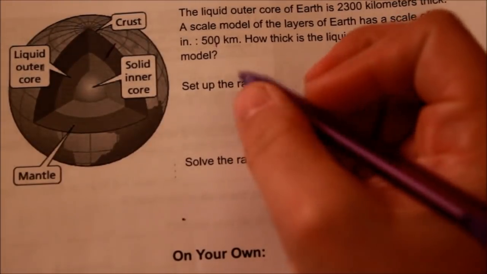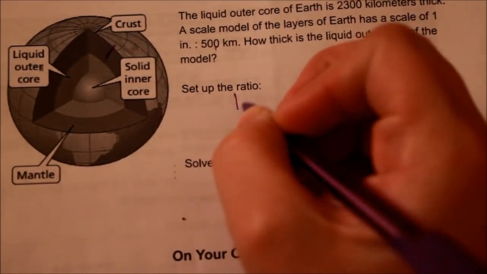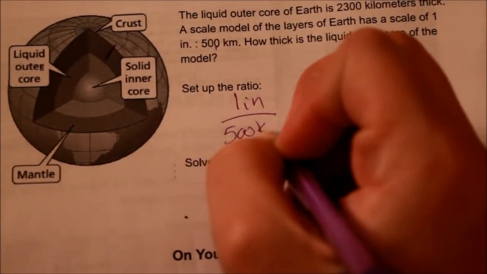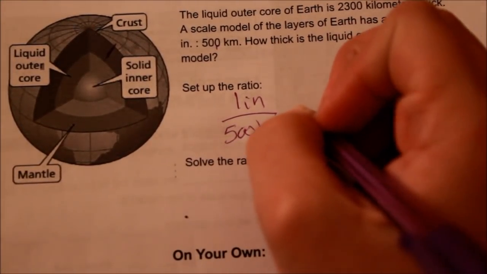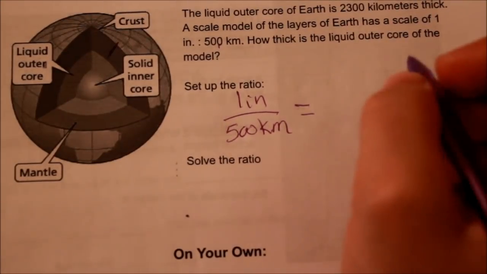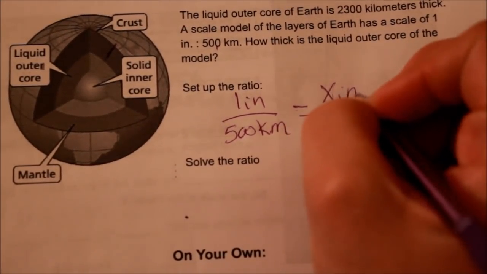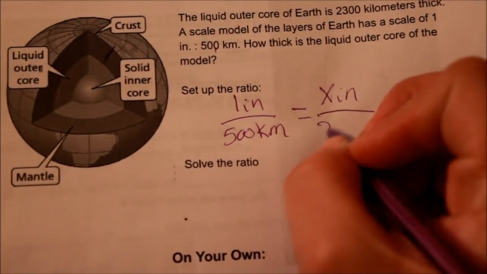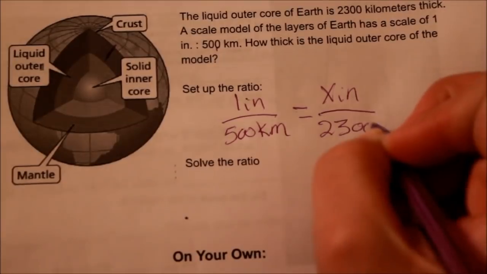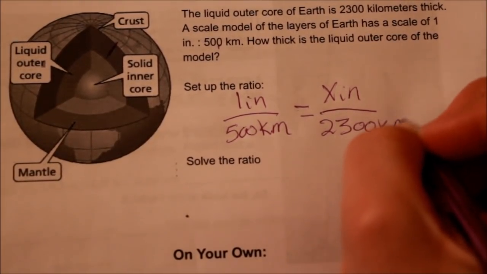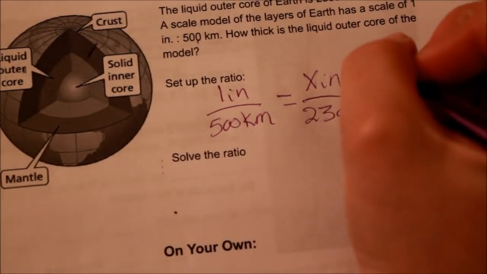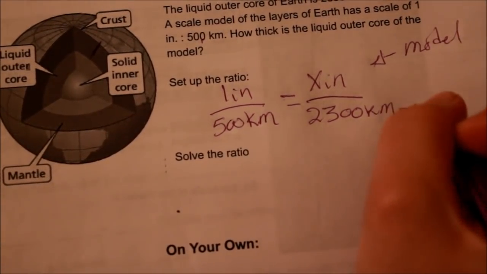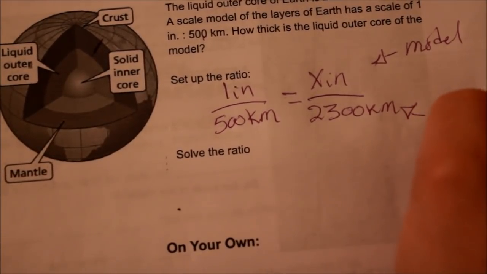So the first thing we're going to do is set up our ratio. We have 1 inch per 500 kilometers. We're going to set that equal to some number of inches. We don't know how many inches are going to be in our model, but we know that we need it to be 2,300 kilometers. So this up here, this is our model. This down here, this is our actual.